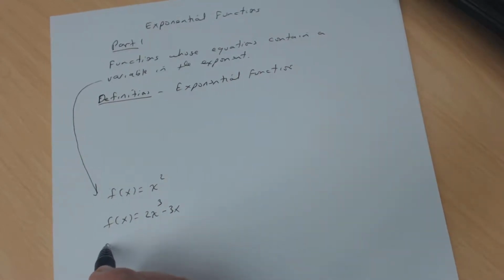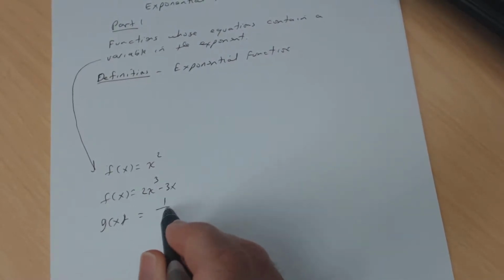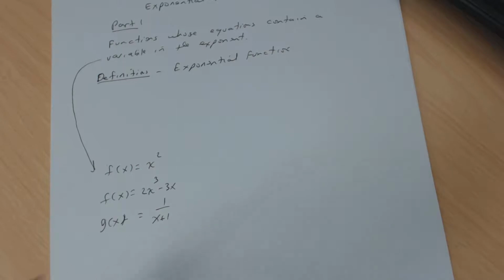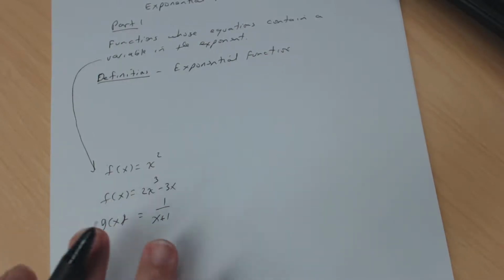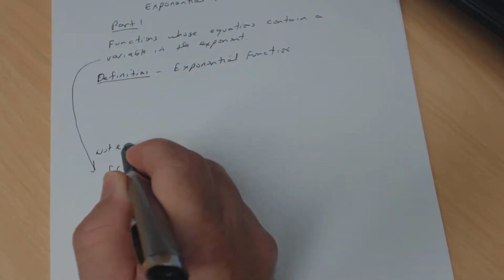You dealt with g of x equal 1 over x plus 1, things like this. So in previous courses and previous lessons, these are the type of functions you dealt with. Now, these are not exponential functions.